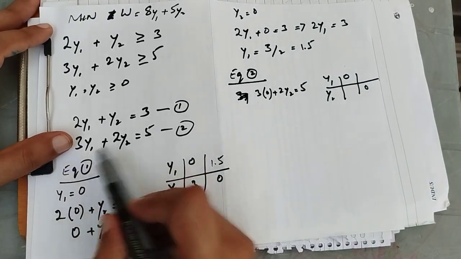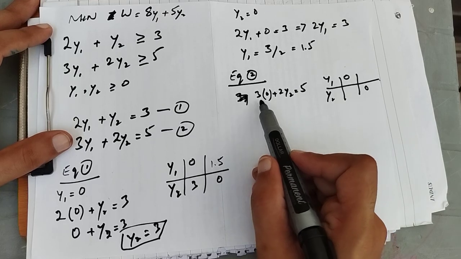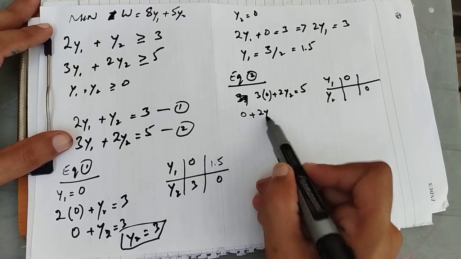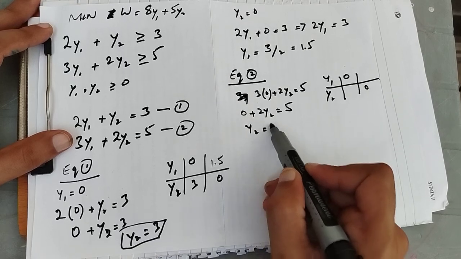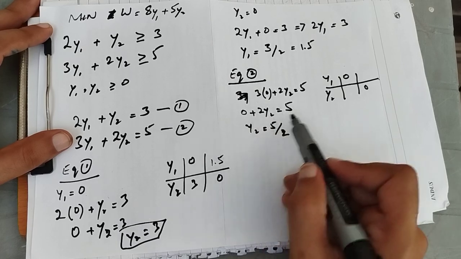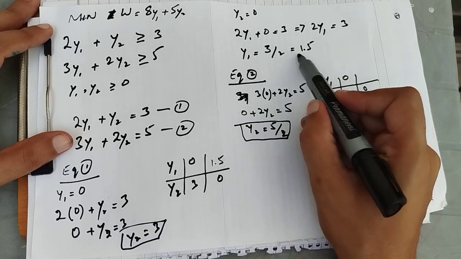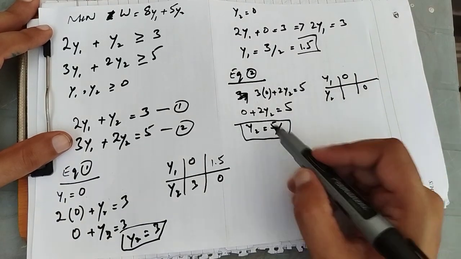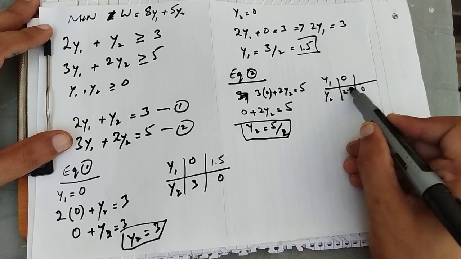You see, instead of y1, we wrote 0. Okay, 3 into 0 is 0, plus 2y2 equals 5. Then y2 would be 5 by 2. We divide by 2 on both sides. So 5 by 2 is 2.5.